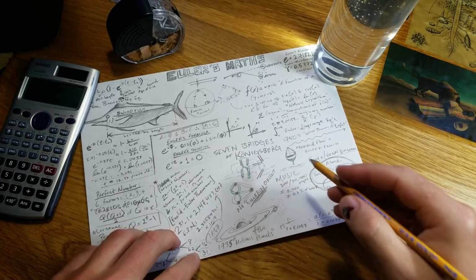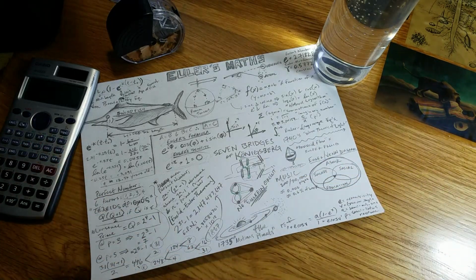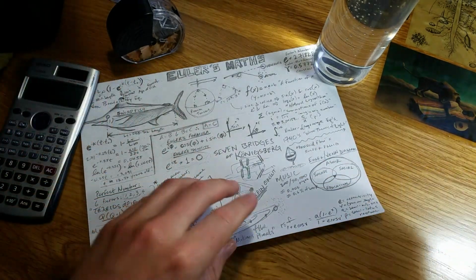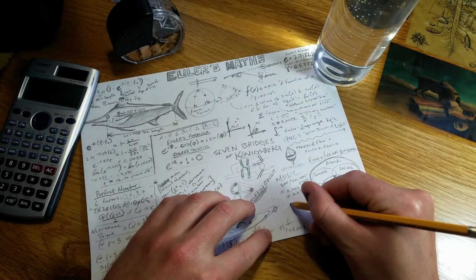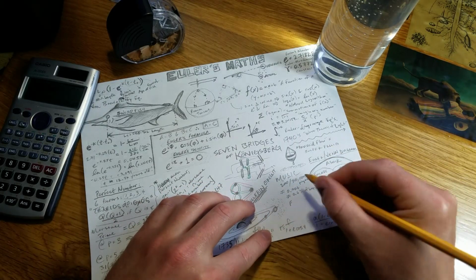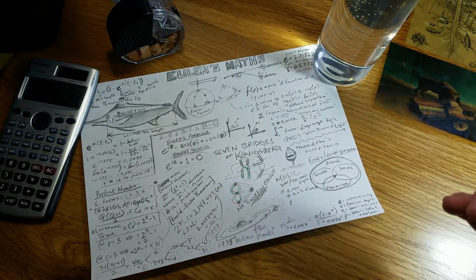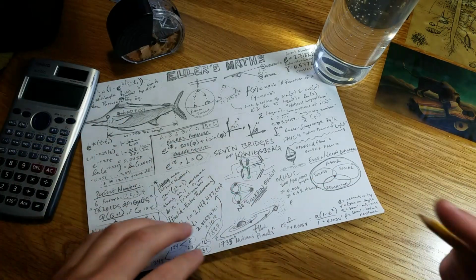And this is where I'm way out of my depth, but essentially he tried to formulate a theory of genres of music.